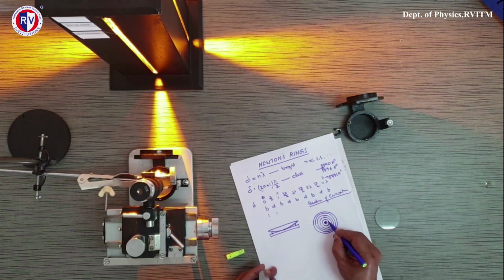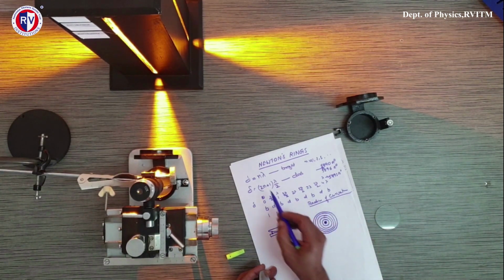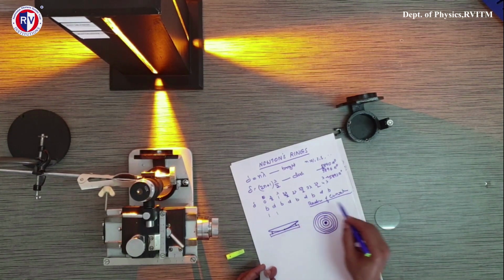So this I can count as the first ring. This is the second, third, fourth, fifth, like that. I can put the order n: 1, 2, 3, 4. So we have a lot of rings.